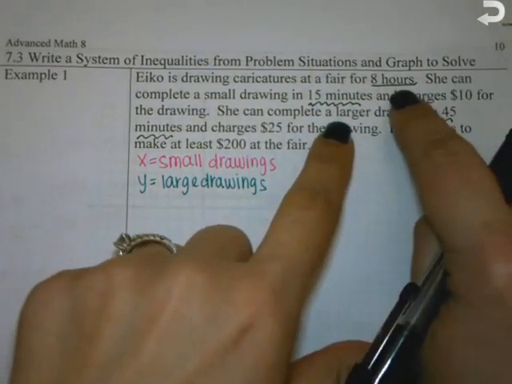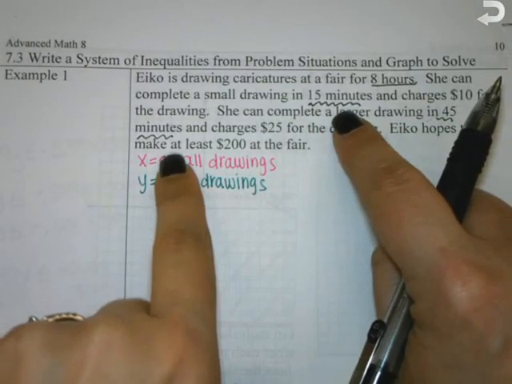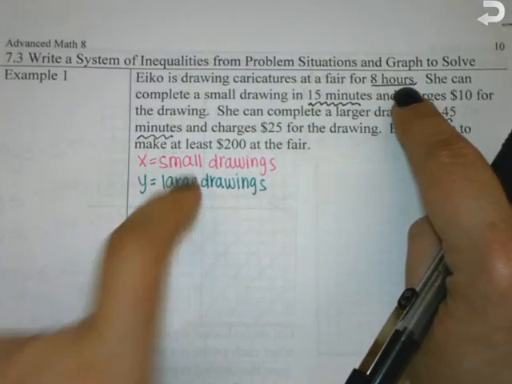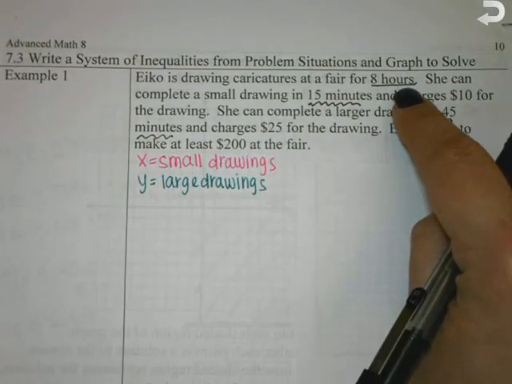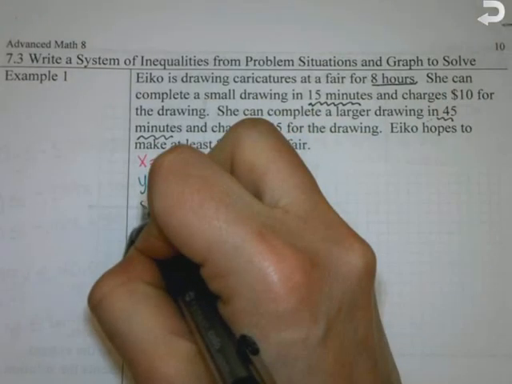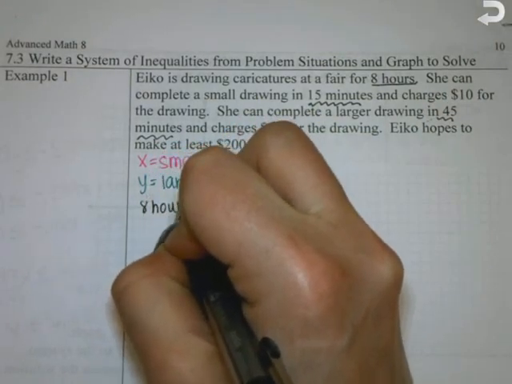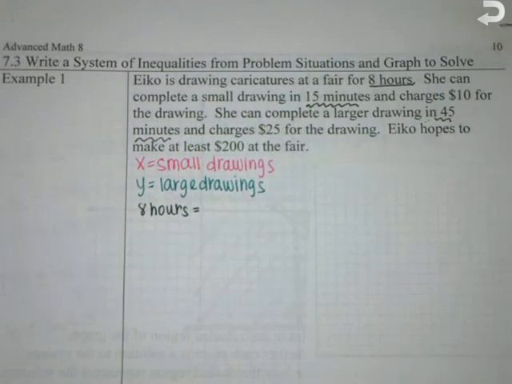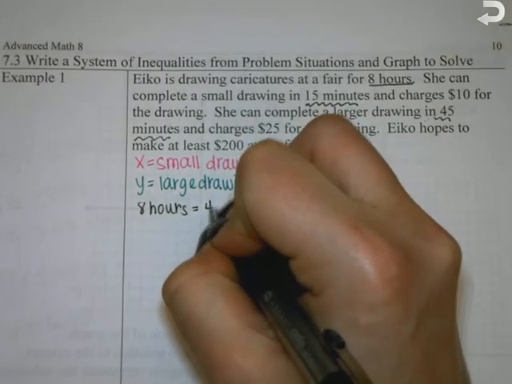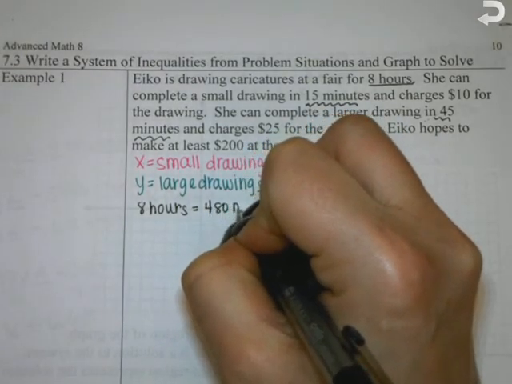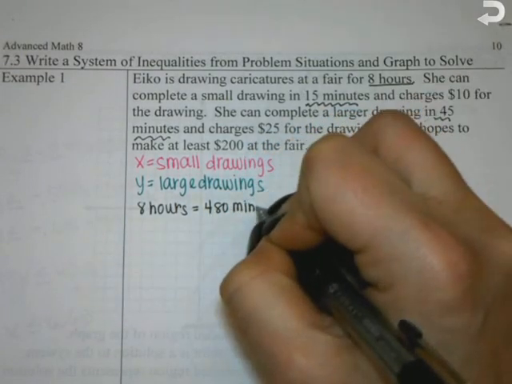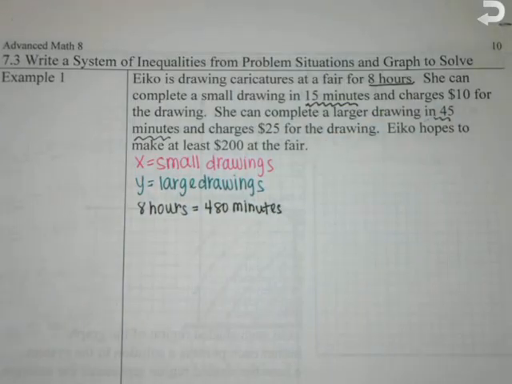How is it measured? In minutes or in hours? But this one is given to us in 8 hours, so we have to change 8 hours to minutes. So does anybody know how many minutes 8 hours is? 480. So make sure you write 8 hours equals 480 minutes. So we have to keep our units the same, okay? So that's the tricky part of this.